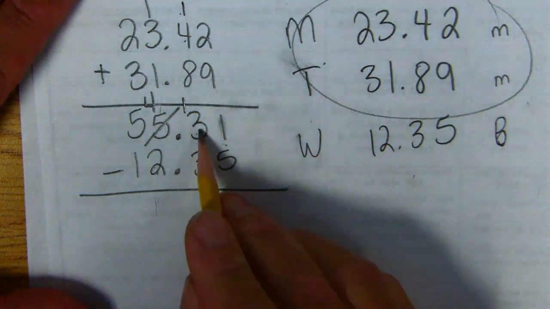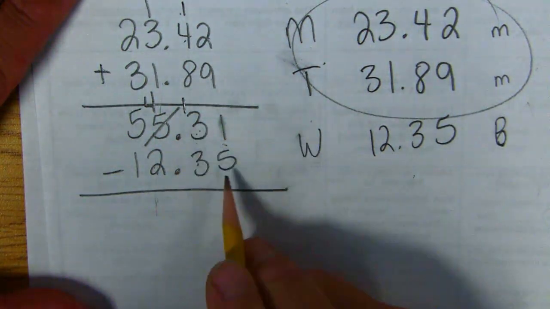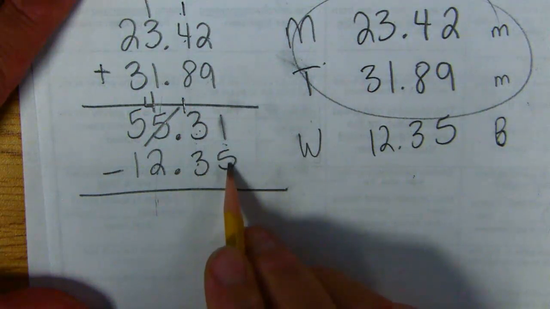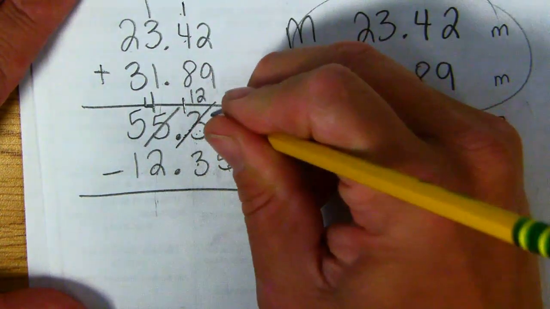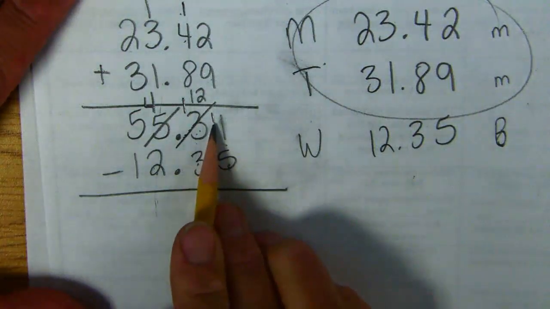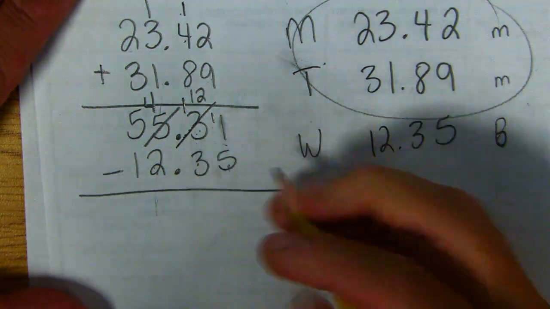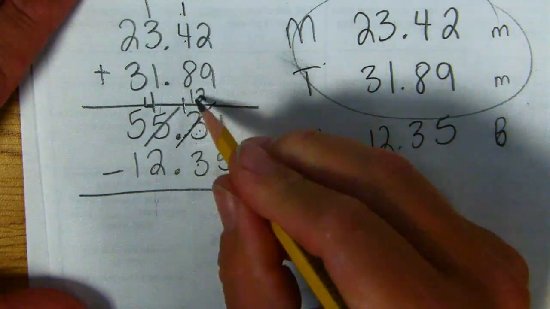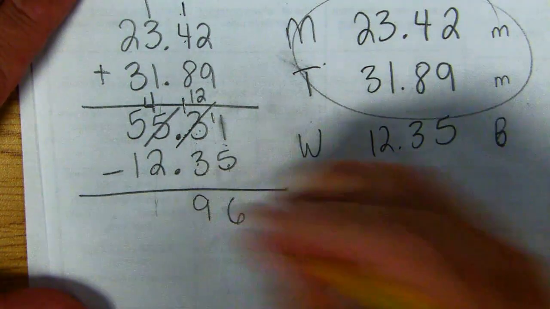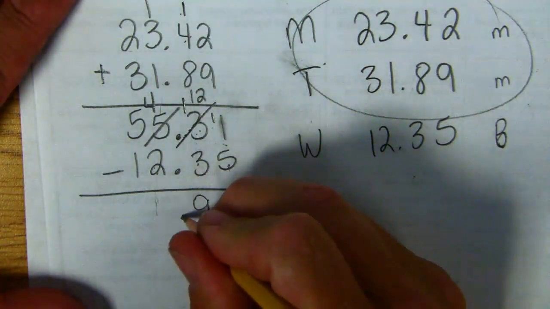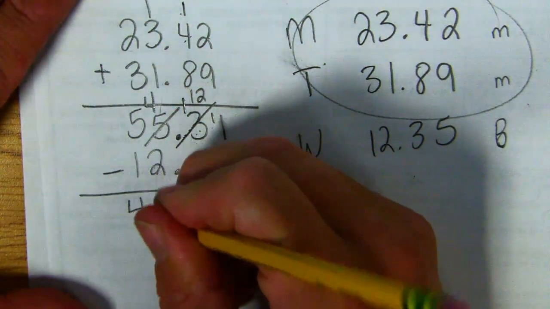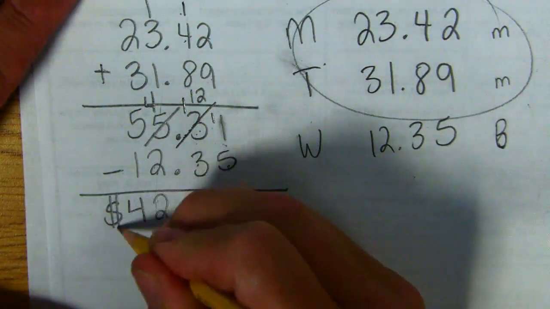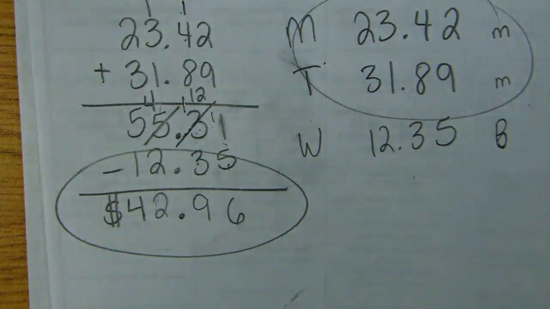Can I borrow 3 from 13 now? Yes, but we still have a problem with the first person. So we're going to borrow from the 13. How much did we borrow? We borrowed 1, and that goes over here. 11 minus 5 is 6. 12 minus 3 is 9. Look how organized Mr. P is keeping his work. Line up the decimal points. 4 minus 2 is 2. 5 minus 1, don't forget about the dollar sign. $42.96. It's a lot of work there.